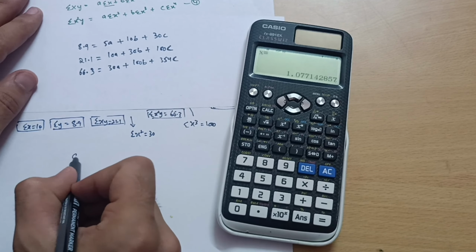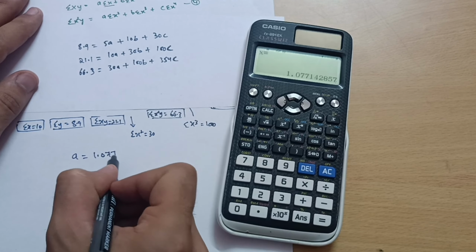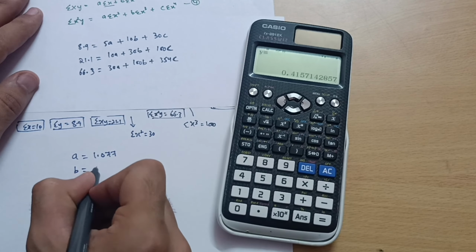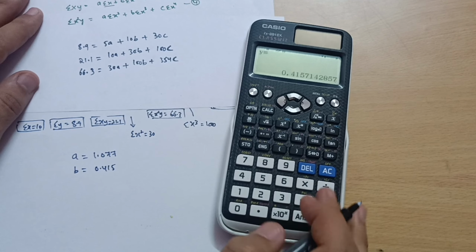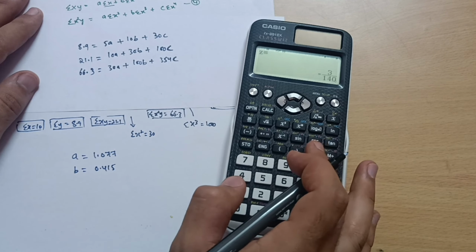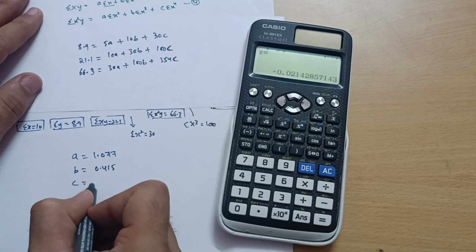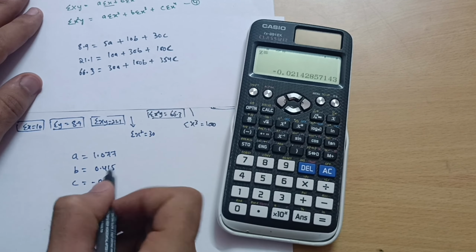1.07. So a value is, a is equal to 1.077. Next, b value is 0.415. Okay, next value is, sorry, here is c. So c value is minus 0.02. These are the values.